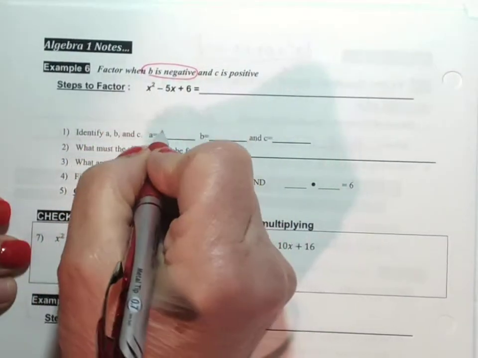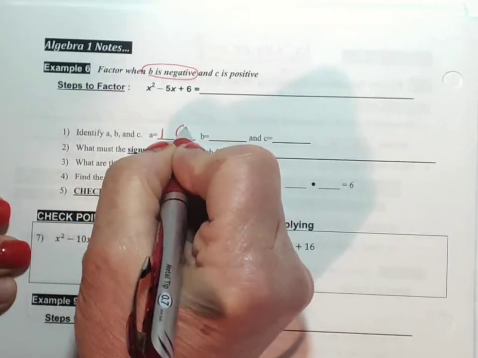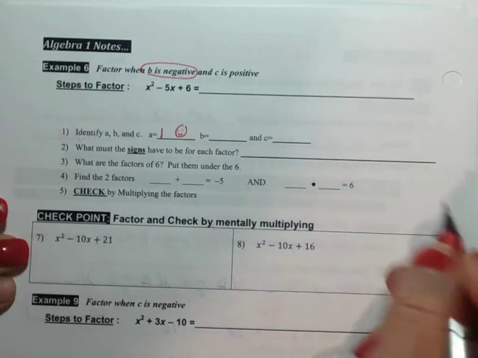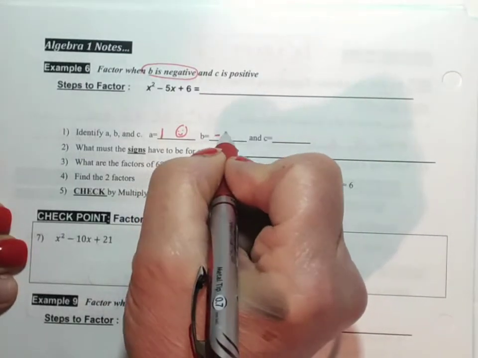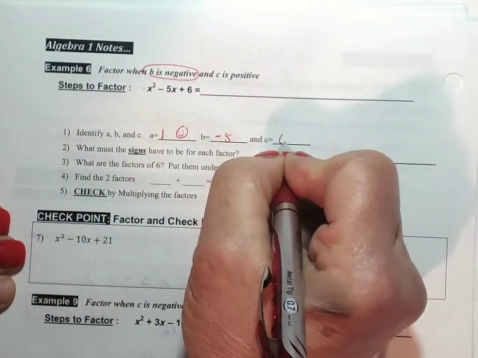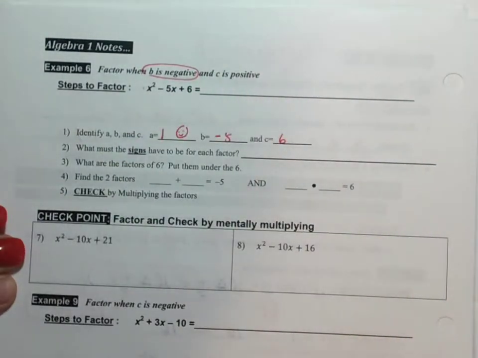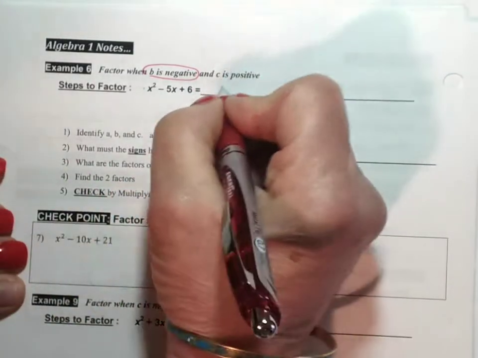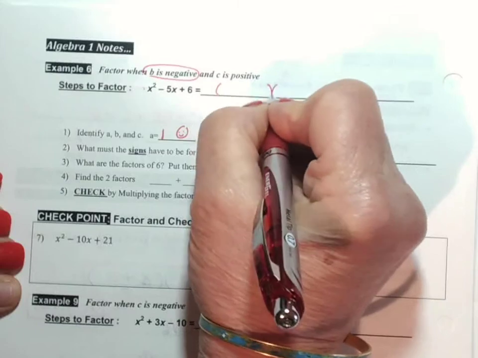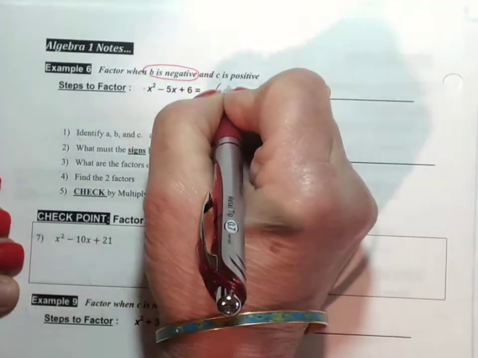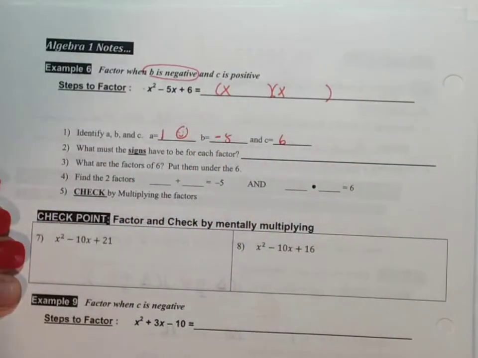So a is 1, which makes us very happy because we have nice, easy factoring. B is negative 5. That's A, that's B, that's C is 6. And I can set this up like I did before, my two sets of parentheses. I'm going to have x times x, because that's going to give me my x squared.